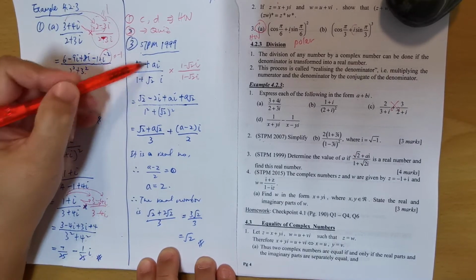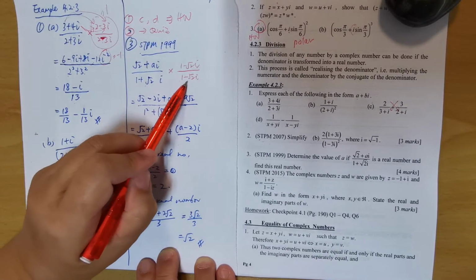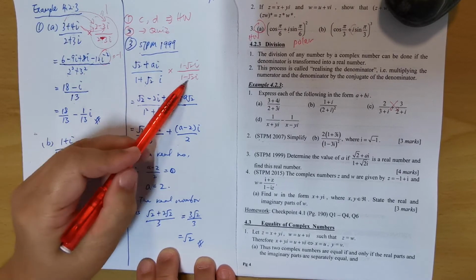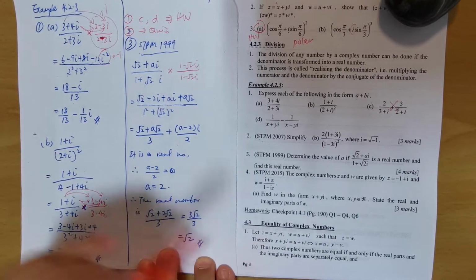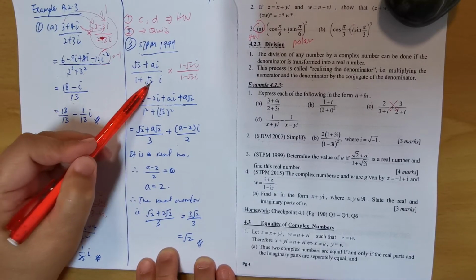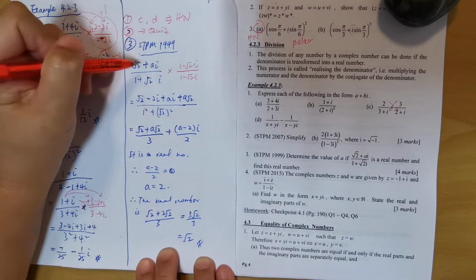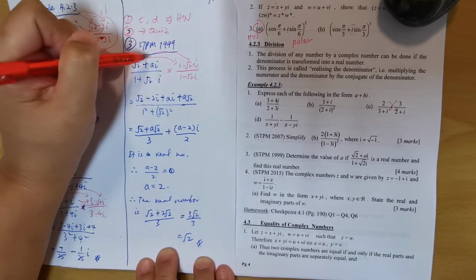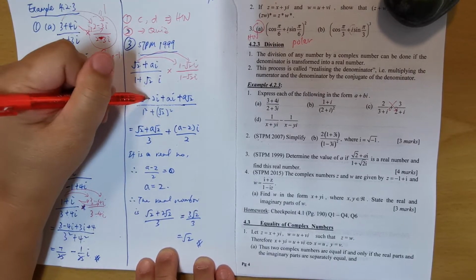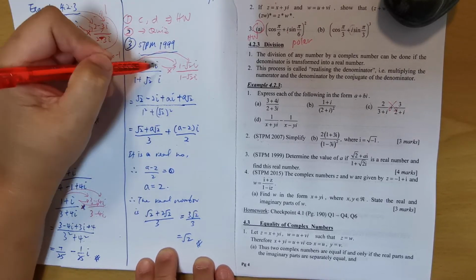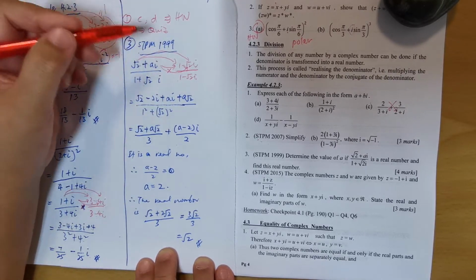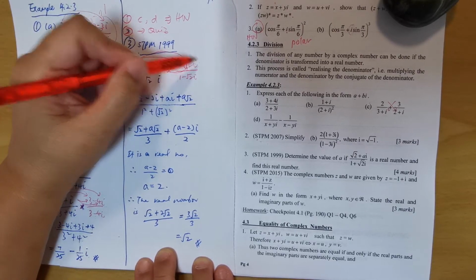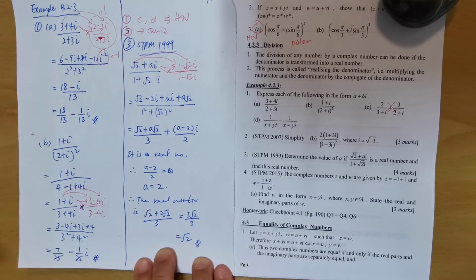Alright, so when you see divide, definitely the next step is conjugate. I multiply conjugate over conjugate, this one plus, this one minus. So the denominator is 1 squared plus square root 2 squared. This one as usual, square root 2 multiplied by square root 2 is 2, so minus 2i. This one is ai, and this one is a square root 2. i squared is negative 1, therefore negative 1 plus.